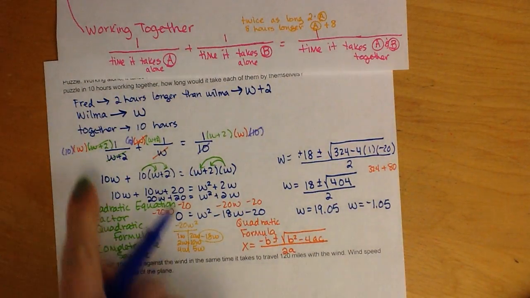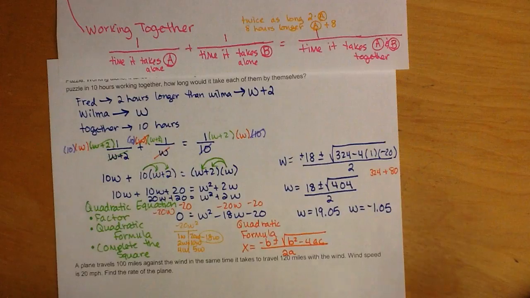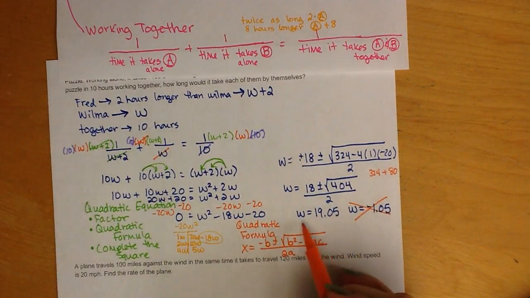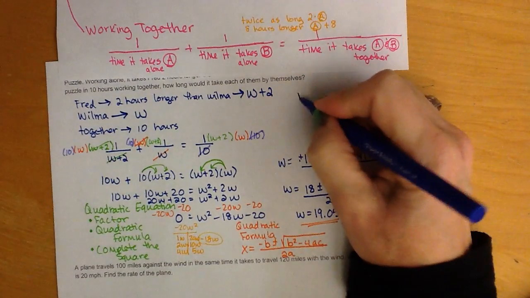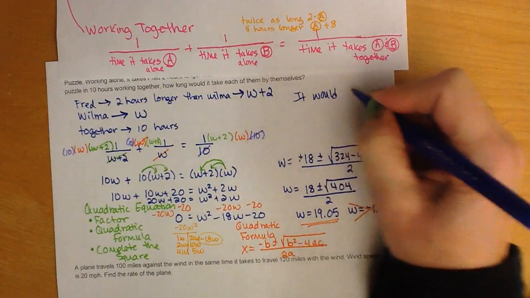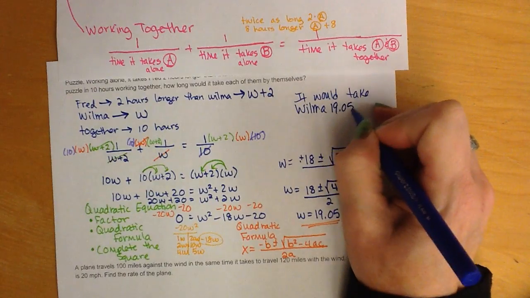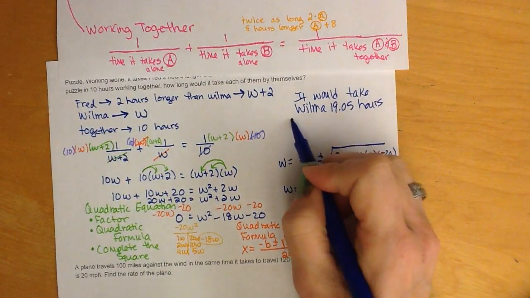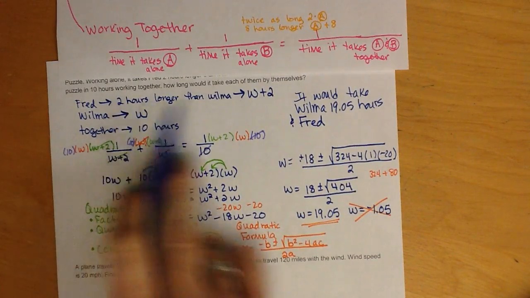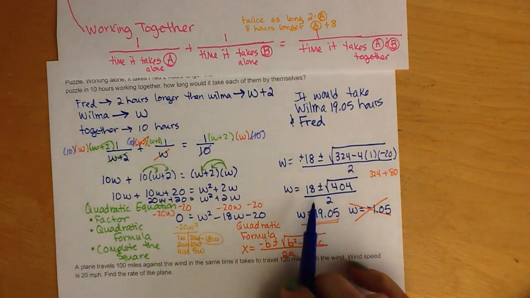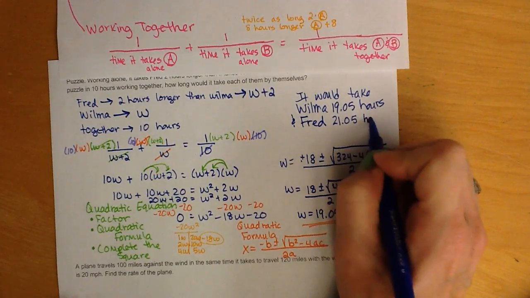Now remember that in this problem, W is how long it takes Wilma. So it cannot take her negative 1.05 hours. So this is going to be the only valid solution that we have. And we can say that it would take Wilma 19.05 hours. And we also need to say how long it would take Fred. Well, it takes Fred 2 hours longer than Wilma, so I need to do W plus 2. So 19.05 plus 2, which would be 21.05 hours.